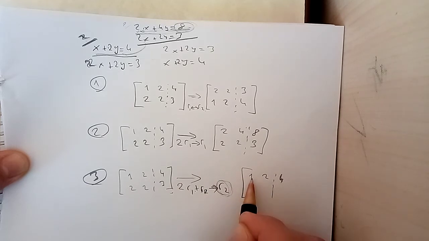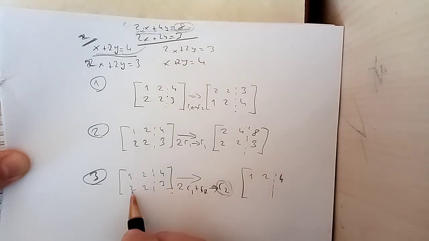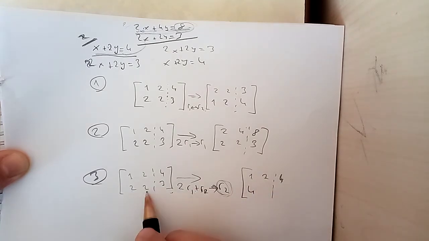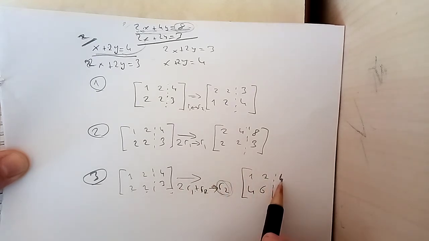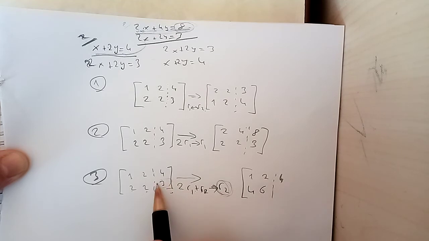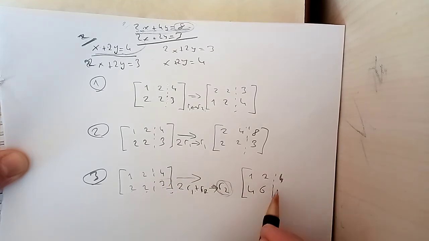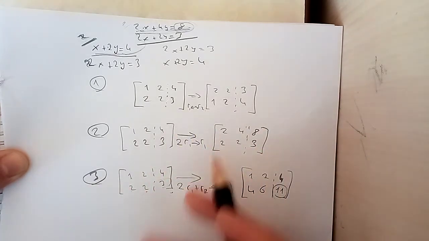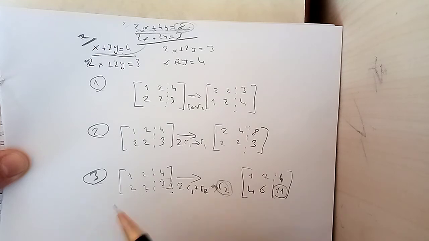When we multiply it by 2, it will be 2, and add it here, it will be 4. Multiply it by 2, 4, and there is a 2 here, it will be 6. When you multiply here by 2, there is 3 here, it will be 11.